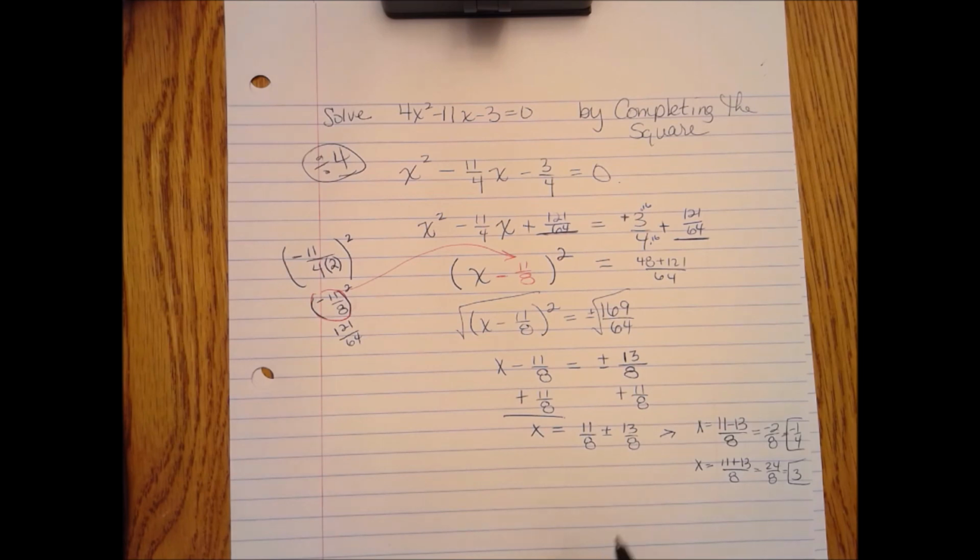We were able to factor this one, but remember, we can only factor if the solutions are rational numbers, fractions. So let's take a look and see what happens if we get something that is irrational and maybe even complex. So let's do this one. Okay, let's start here.